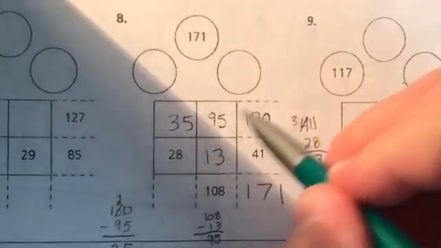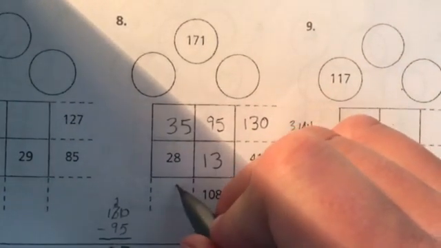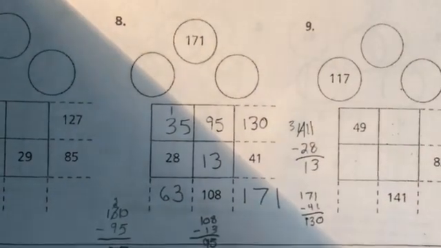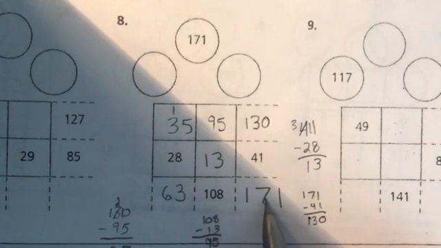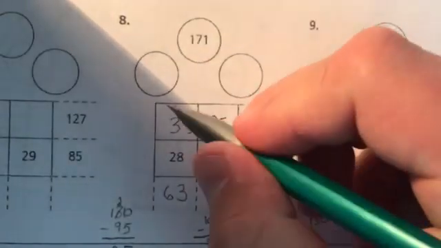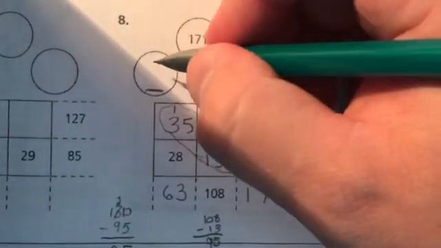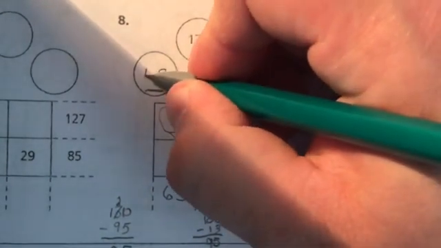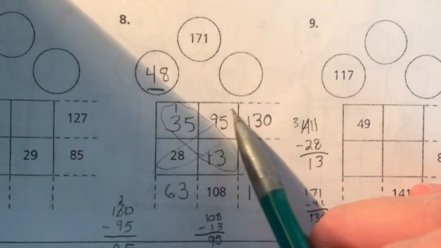From here on out, I suppose I could just use addition. I can add diagonally, and we're almost done here. So 8 plus 5 is 13, so 3, carry the 1. 3 plus 1 plus 2 is 6. I get 63. Now I could check my work here. If I were to add 63 plus 108, I do get 171. That's kind of how I know that I'm doing things correctly. And then we'll go this way. This diagonal gives us this number. 35 plus 13 is, 5 plus 3 is 8. 3 plus 1 is 4. We have 48 there. And then we'll add this final diagonal, 28 plus 95.